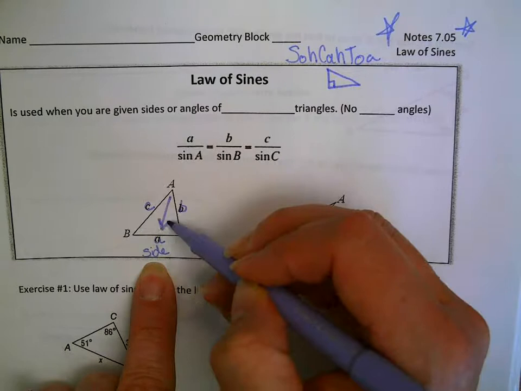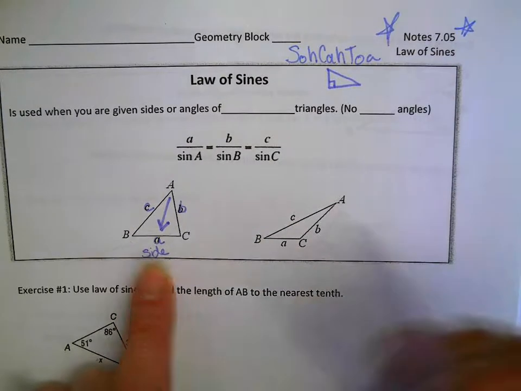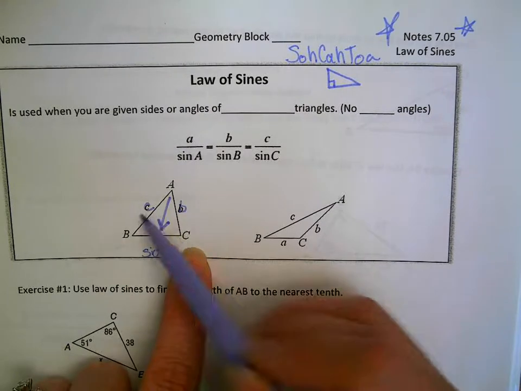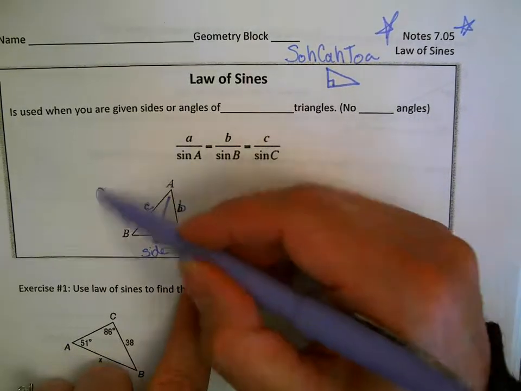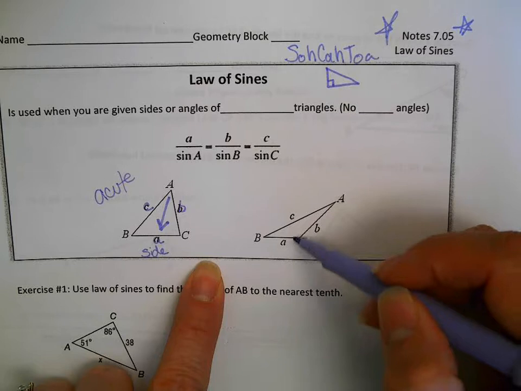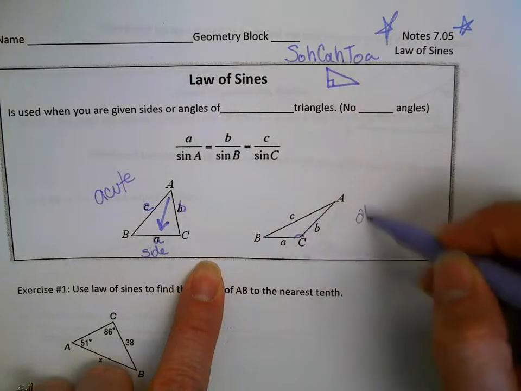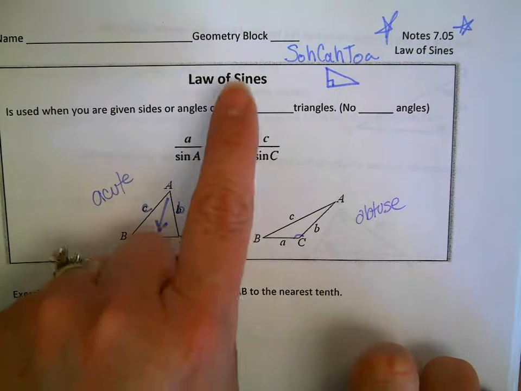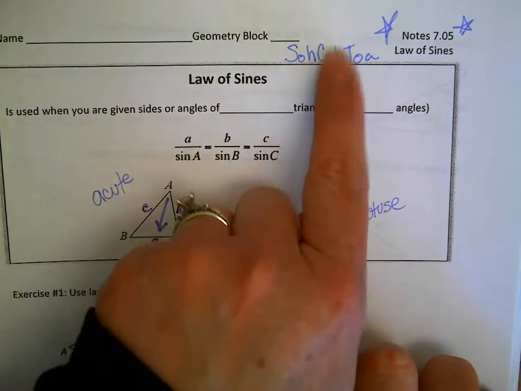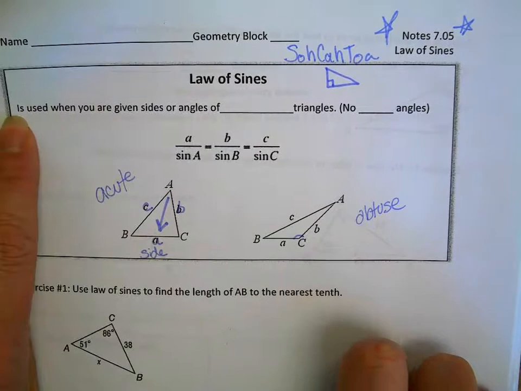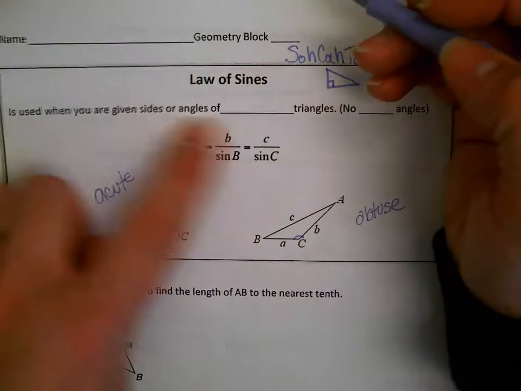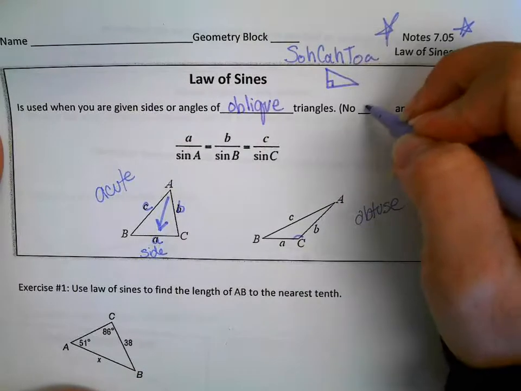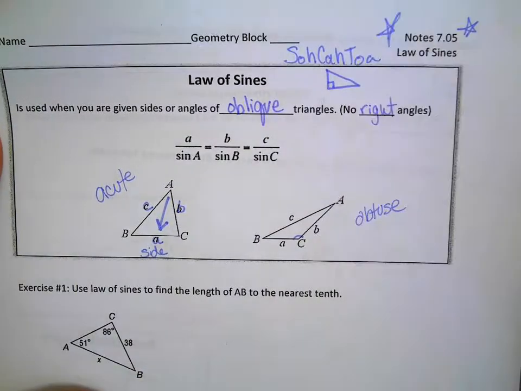Now side a is opposite the angle at A. Side b is opposite the angle at B. And side c is opposite the angle at C. So this again is an acute triangle. This here, angle C, looks more than 90. This would be an obtuse triangle. And when we have acute or obtuse triangles, we're going to be using the law of sines. When it's a right triangle, we use SOHCAHTOA. So law of sines is used when you're given sides or angles of what's called oblique triangles, when there are no right angles.